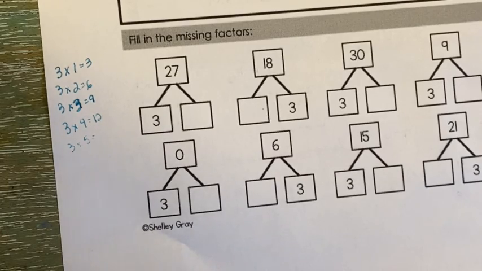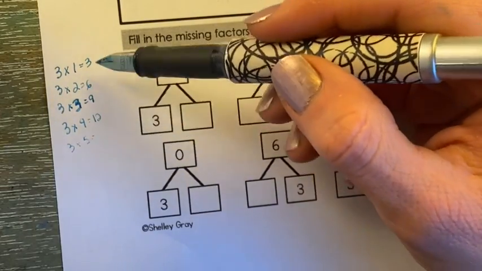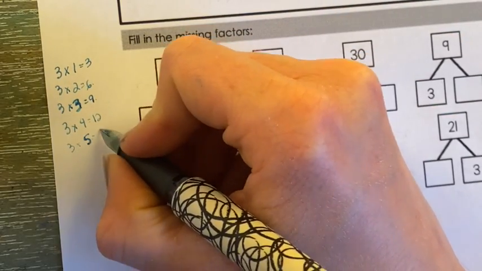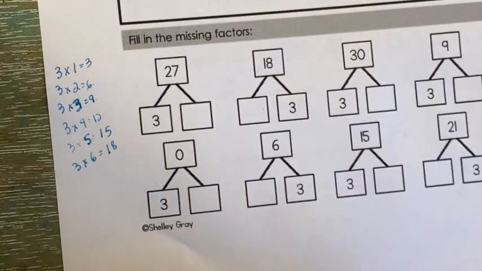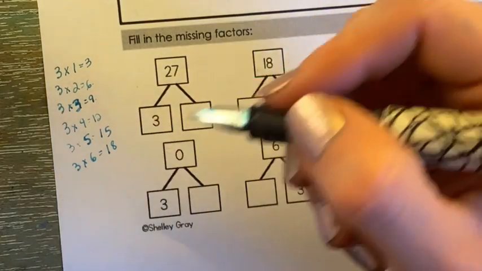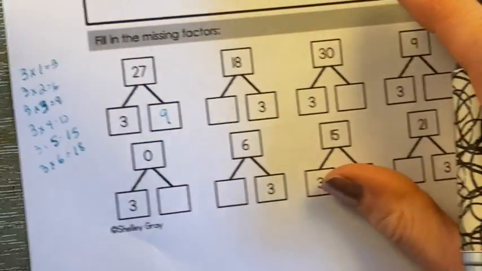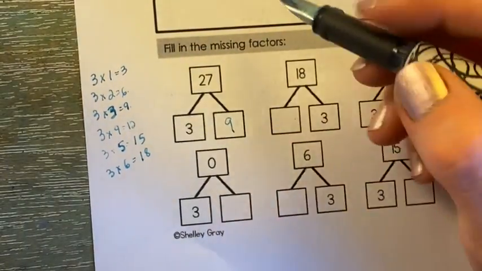And I'm going to do a couple for you. So if you're not sure on your 3's facts, I want you to write out those 3 times tables. Remember, one group of 3, keep adding 3's. 3 times 5 is 15. 3 times 6 is 18. Keep going till you have all your facts. Then you can use your facts to answer this, okay? So 3 times what is 27? 3 times 9 is 27. 3 times what is 18? You could go to your facts. Okay, 3 times 6 is 18.